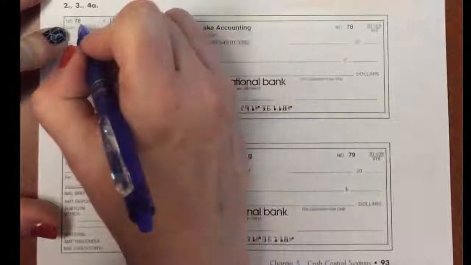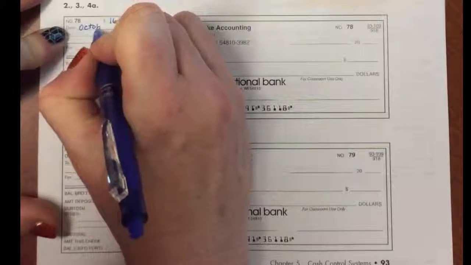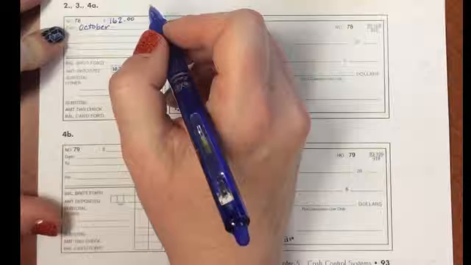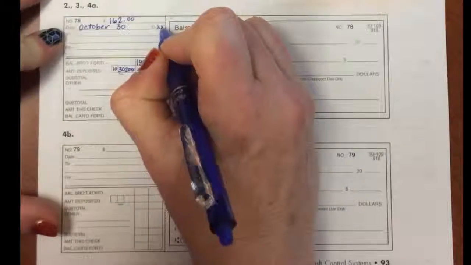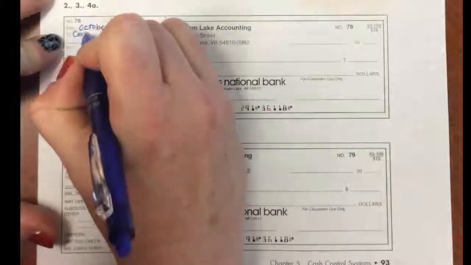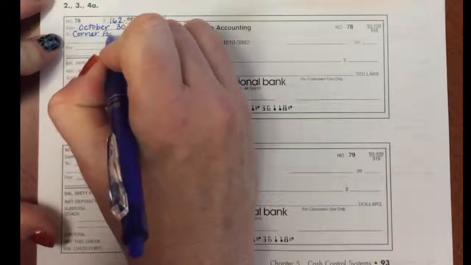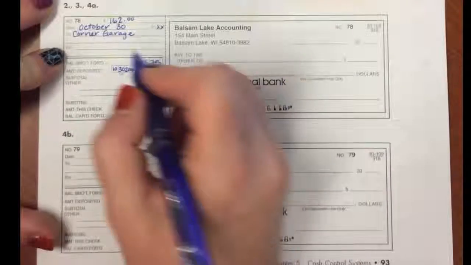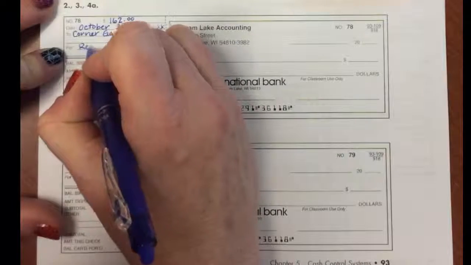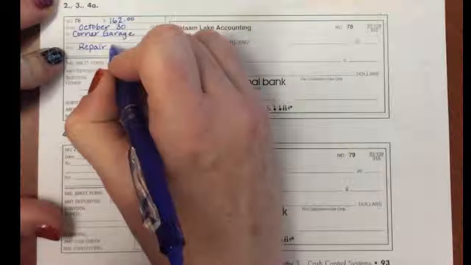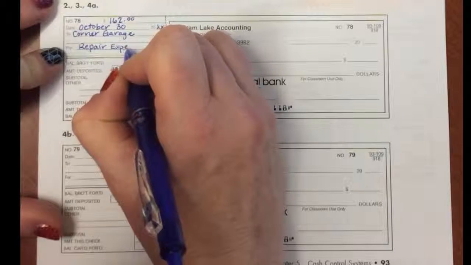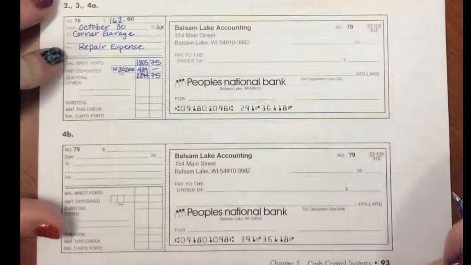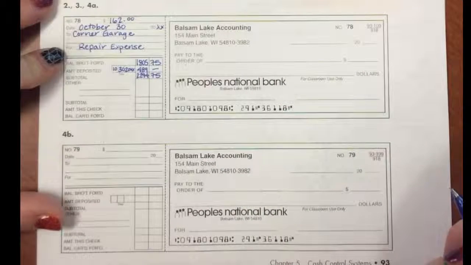Then we put in the date, October 30th, and the current year. And then on the to line, we're going to put Corner Garage. And on the for line, we are going to put repair expense. And that gives us a little note of what account we're going to record that in.